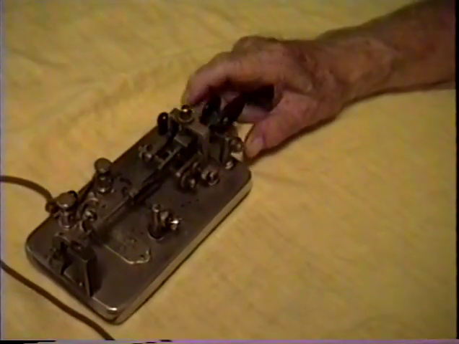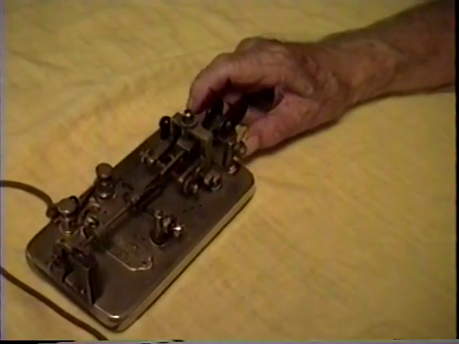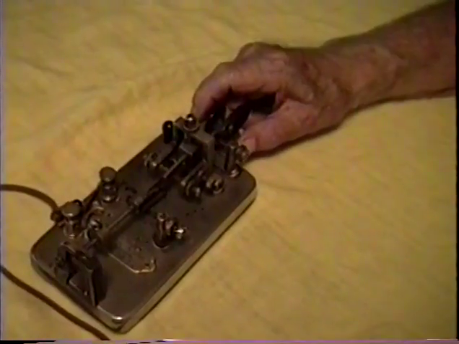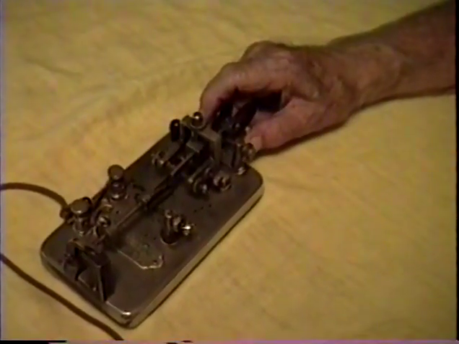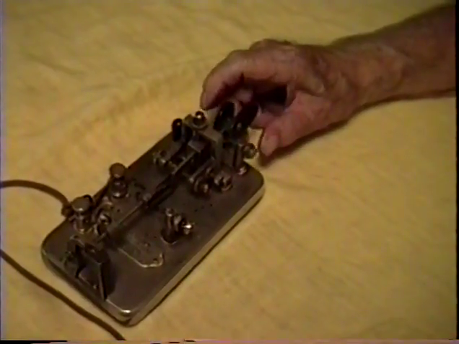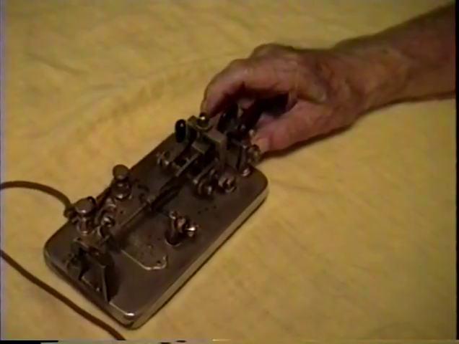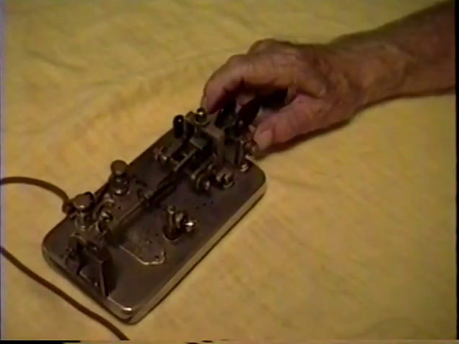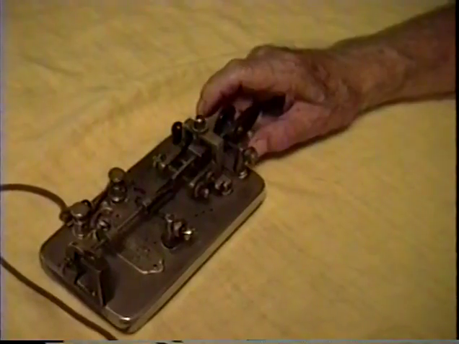M is 2 dashes. N is a dash and a dot. O is a dot, space and a dot. P is 5 dots. Q is 2 dots, a dash and a dot. R is a dot, a space, 2 dots. S is 3 dots. T is a dash.